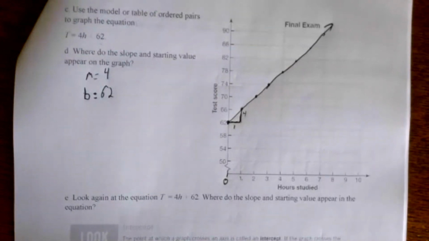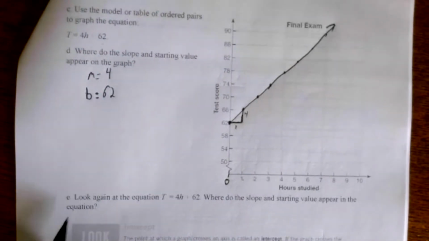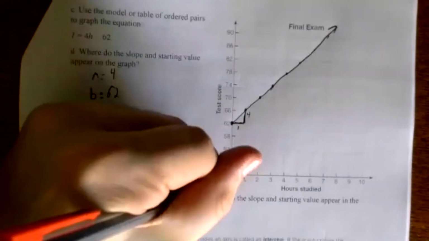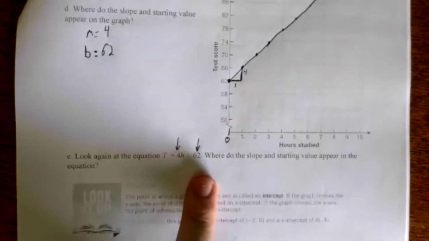And we see that in our equation, right? We see that our slope is 4, and our starting value is 62. So we start to form this pattern here that we're going to see a lot more, where we always have our slope in front of our variable, and our starting value is just added right after that. Okay.